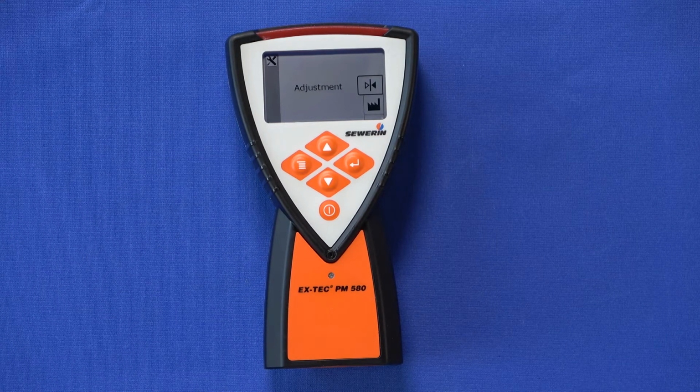The first available menu item is Adjustment. To carry out an adjustment, an additional qualification of a specialist, for example, device maintenance technician, is required. In addition, several test gases and other accessories are required for adjustment. Therefore, we will not go into detail about the adjustment at this point.